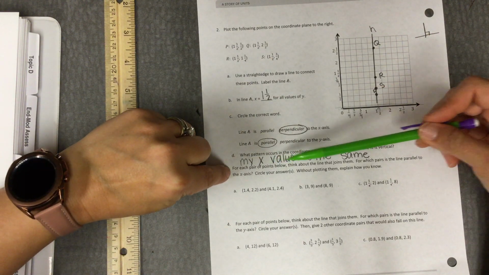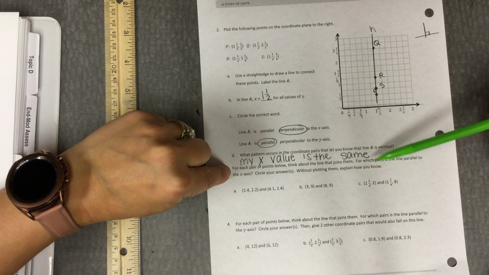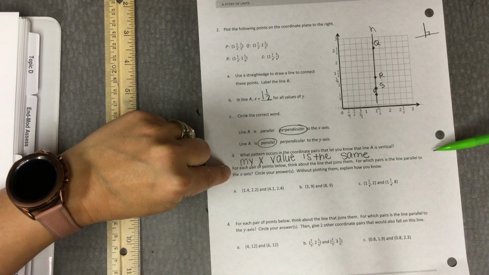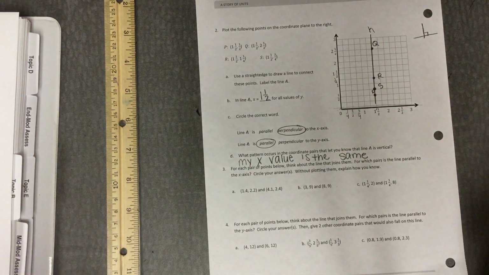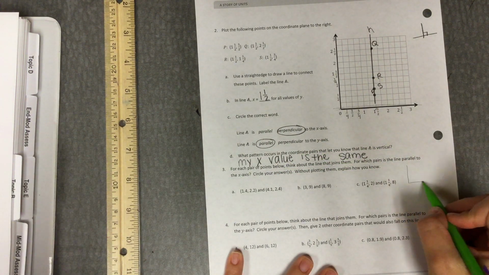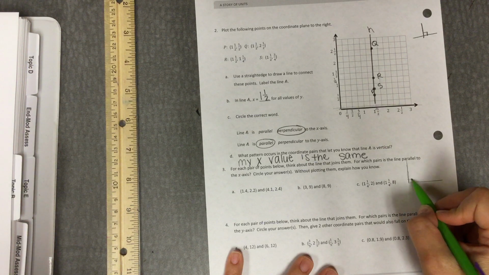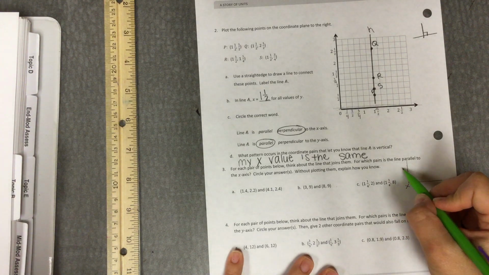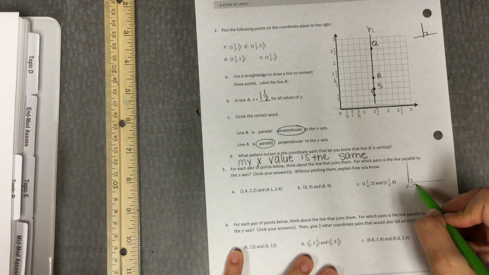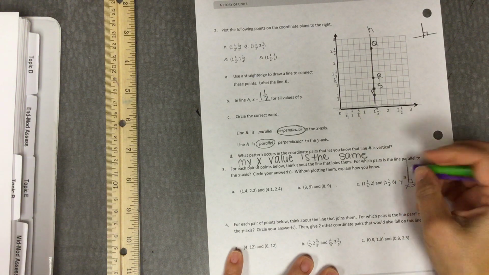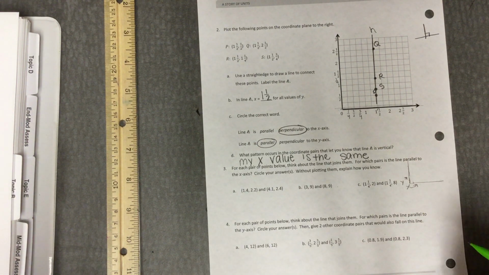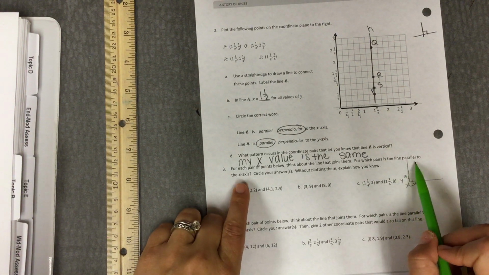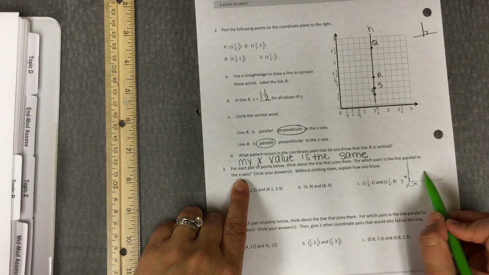It says for each of the points below, think about the line that joins them. For which pairs is the line parallel to the x-axis? Circle your answers without plotting them. So when I think about here's my coordinate, okay? Remember, here is my X, and my Y is right here. I'm not going to put the 0. And it says, which of them are going to be parallel to the x-axis? So I've got to think about which one's going to be parallel like this.